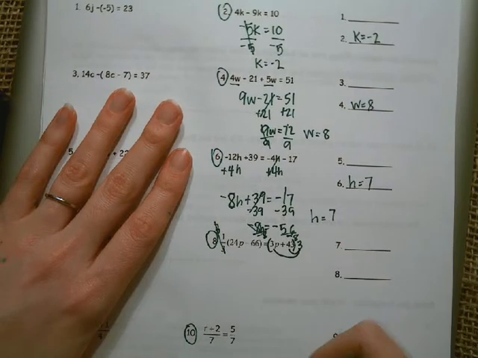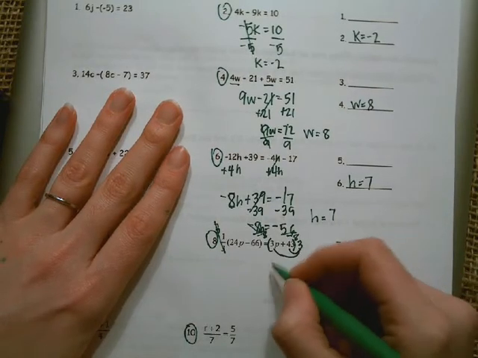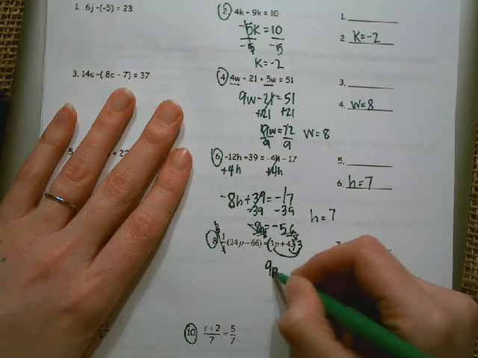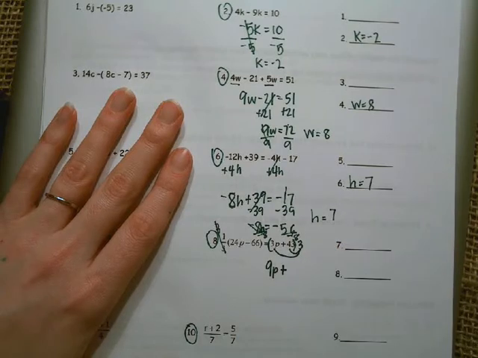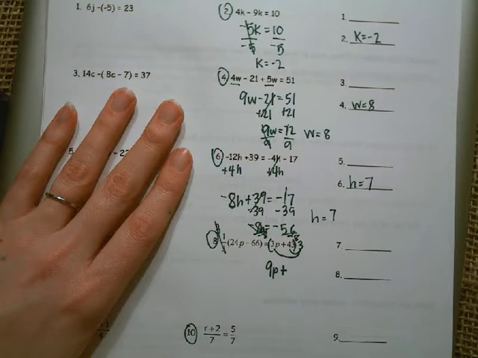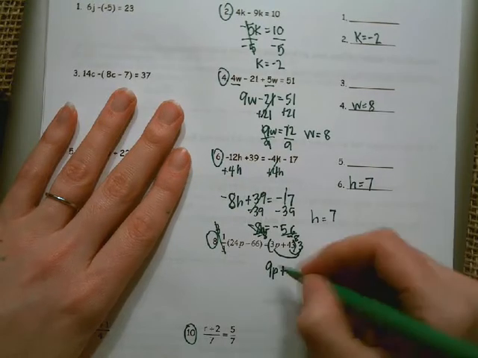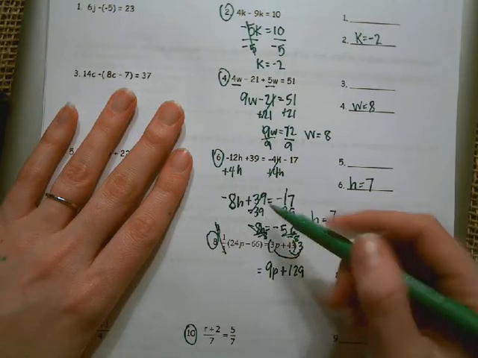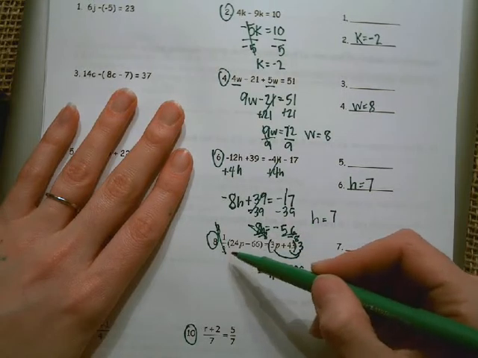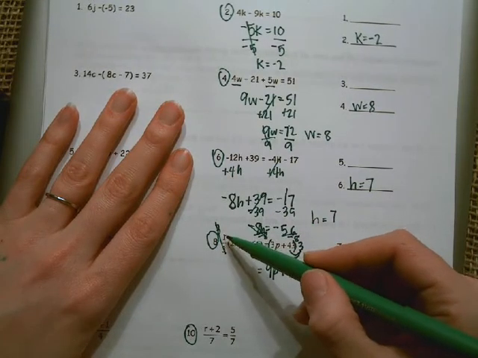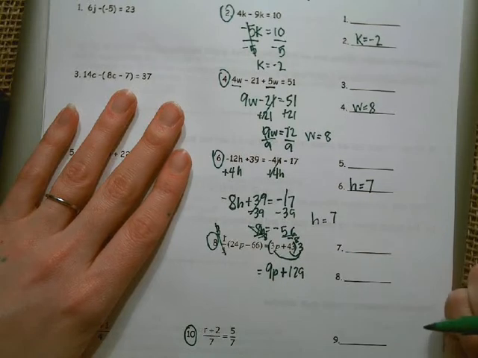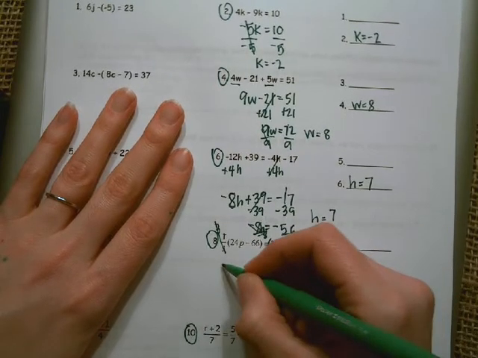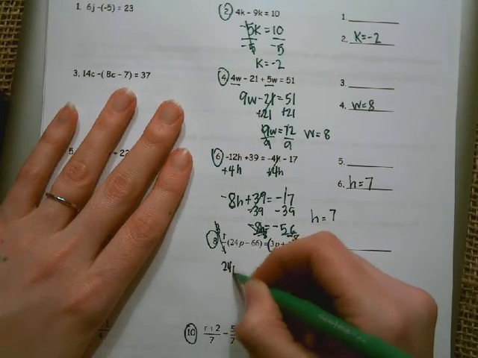So you get 3 times 3p is 9p plus, and then 43 times 3 is going to be, let's see, 129. And once you go ahead and cancel out that 3, you're just left with the 1. And if you were going to distribute the 1, it's going to be the same thing as 24p minus 66.